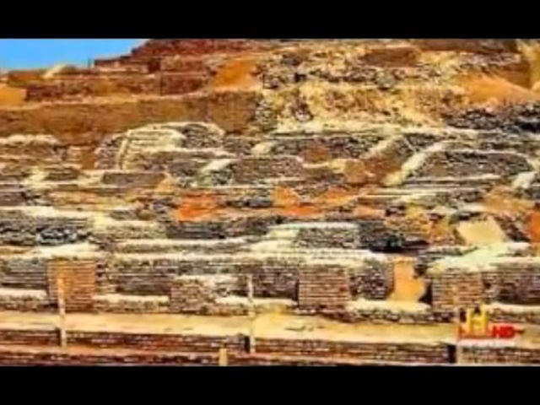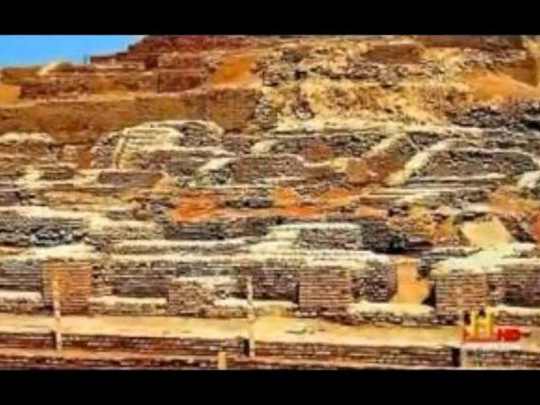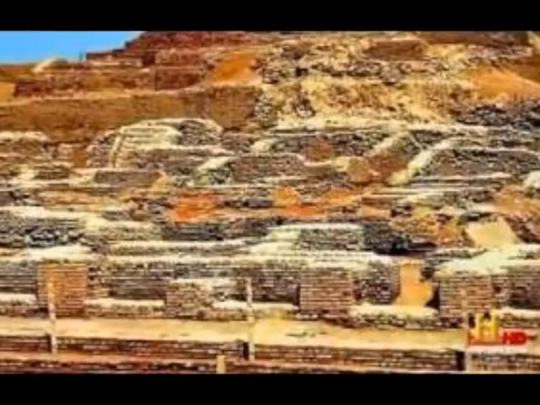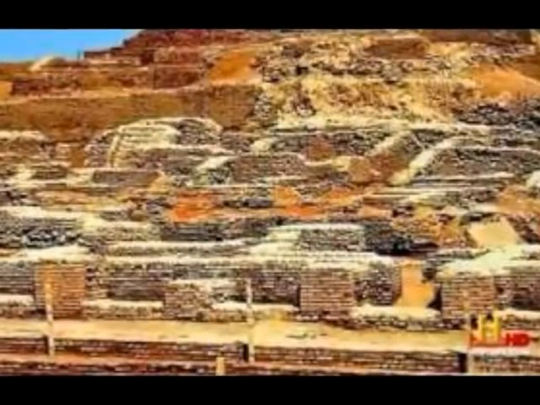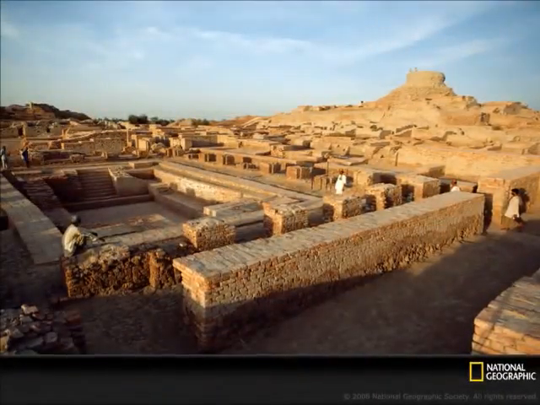There's no real clear evidence of what happened. And again, we can't decipher their writings, so we don't know for sure. But there are several possibilities. It could have been an ecological disaster, like a flood or an earthquake that demolished the cities, and then they moved away from them.